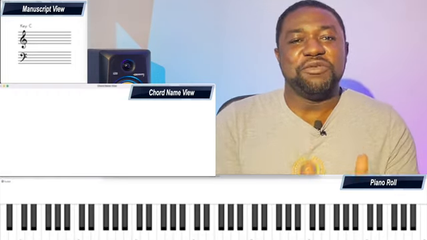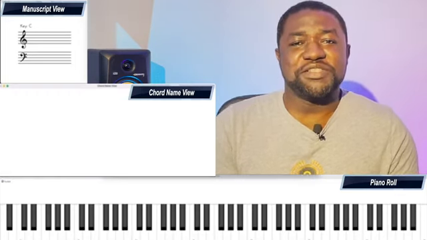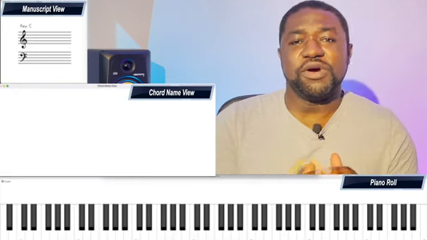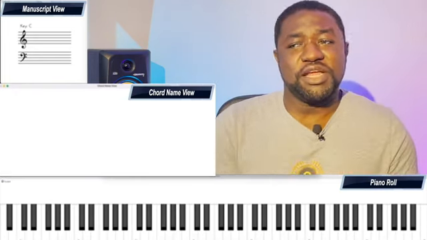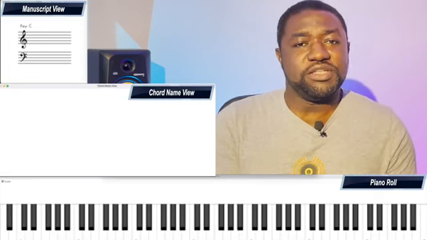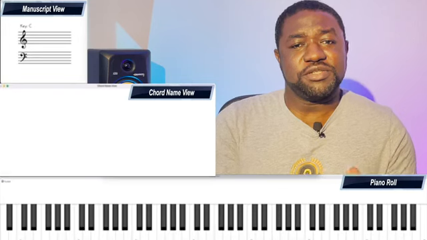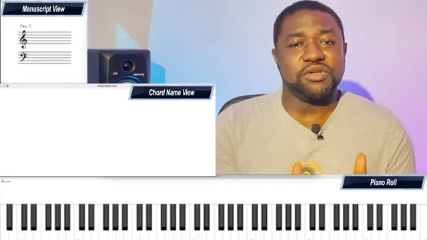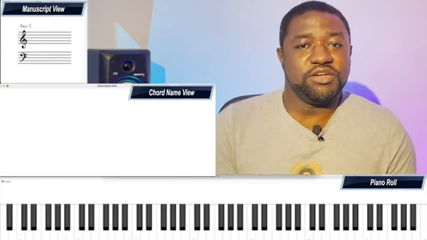Okay, now if you look at that upper left hand side of the screen, you'll see the grand staff. You'll see what we refer to as the treble clef and the bass clef. The treble clef is the upper side, okay? Now, this particular exercise is going to be on the key of C. We have the treble clef at the upper part and the bass clef at the lower part.